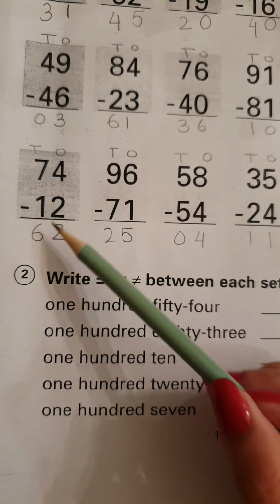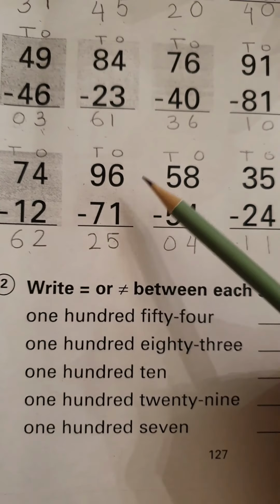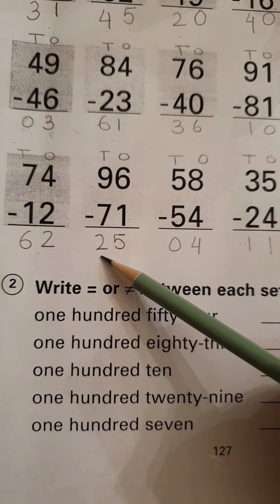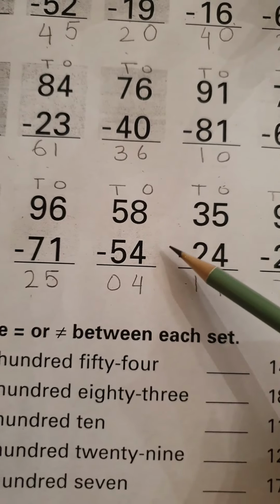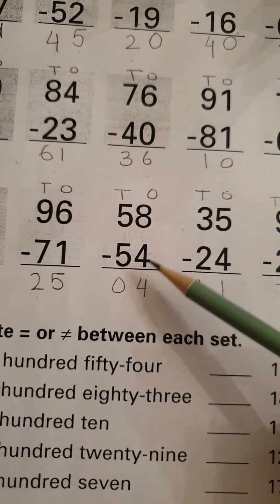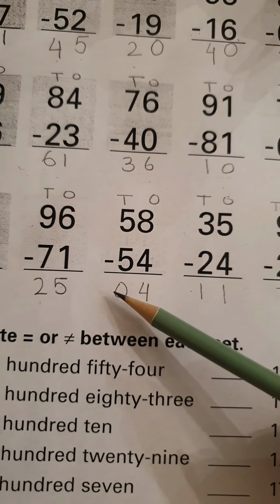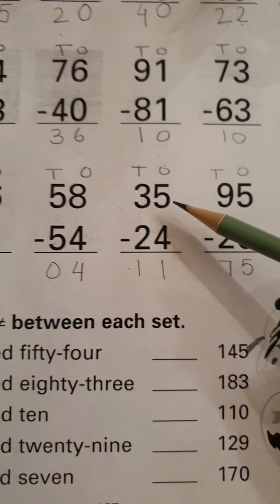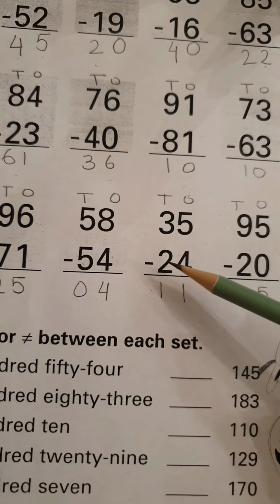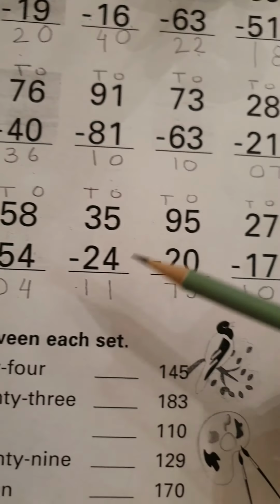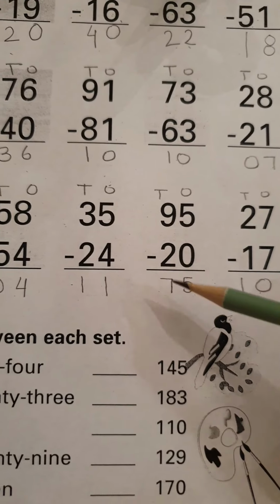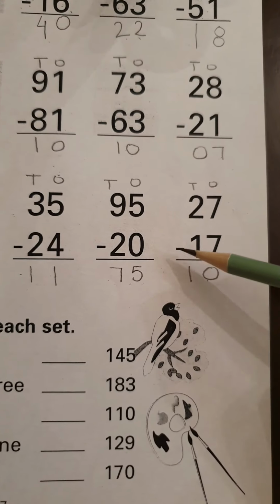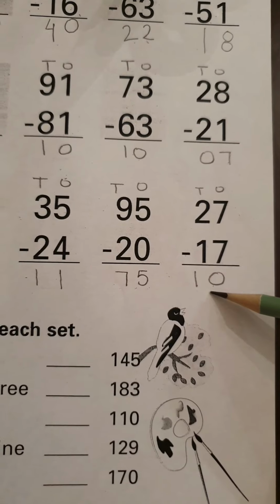74 minus 12 is equal to 62. 96 minus 71 is equal to 25. 58 minus 54 is equal to 4. Again, I've written a 0 because 5 minus 5 is 0. Now let's move on. 35 minus 24 is equal to 11. 95 minus 20 is equal to 75. And at last we have 27 minus 17 is equal to 10.